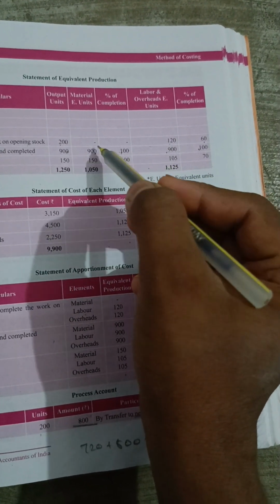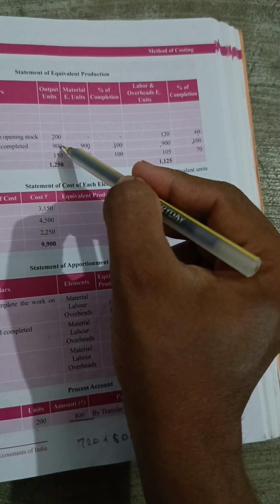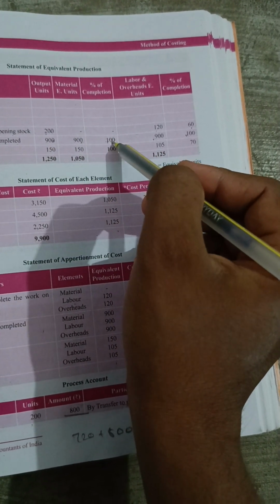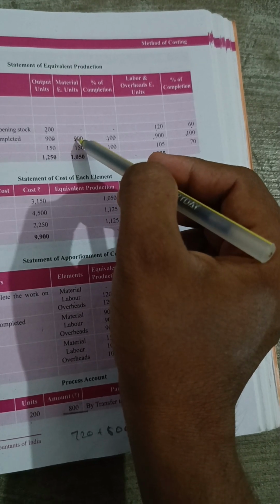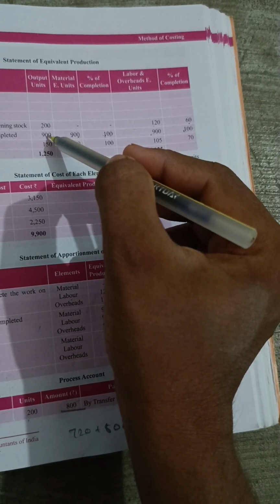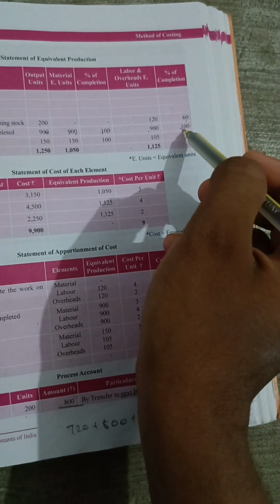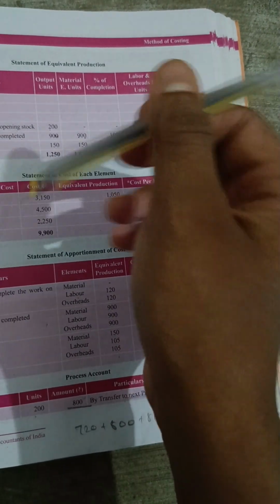That's why 900 into 100% equal to 900, same as here also, 900 into 100% equal to 900.